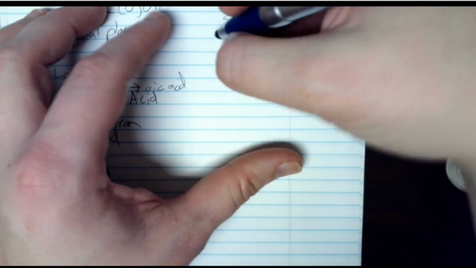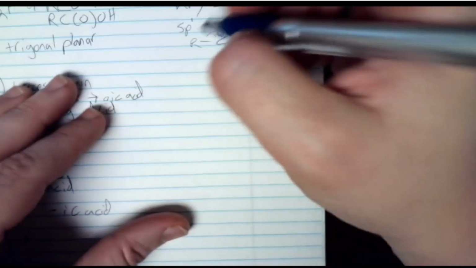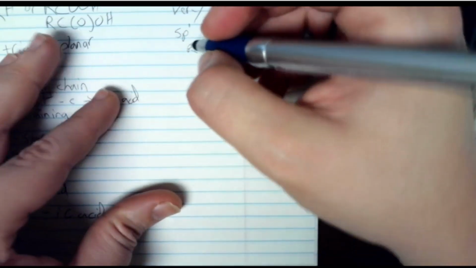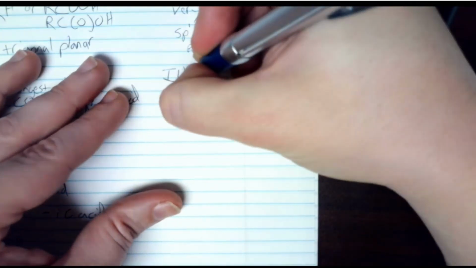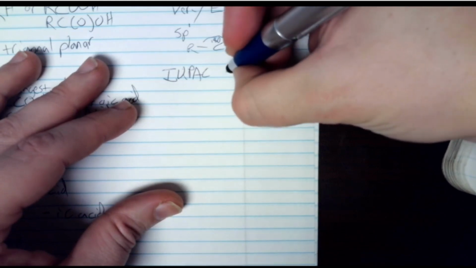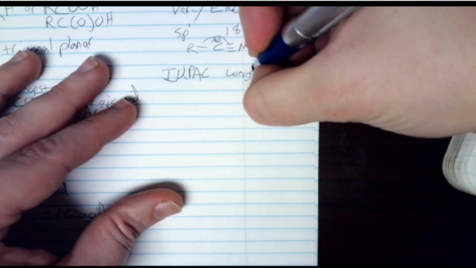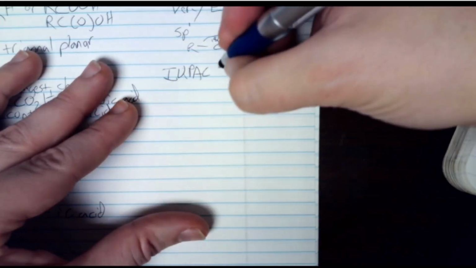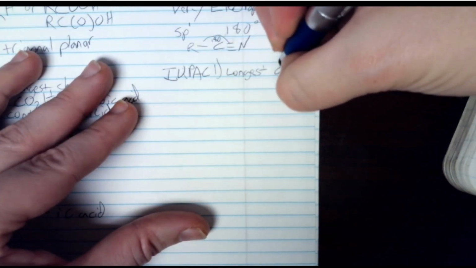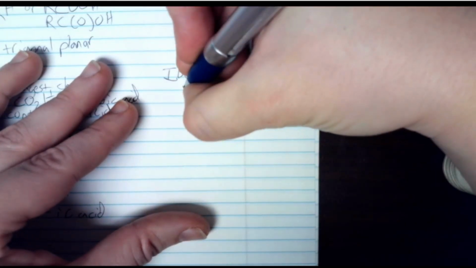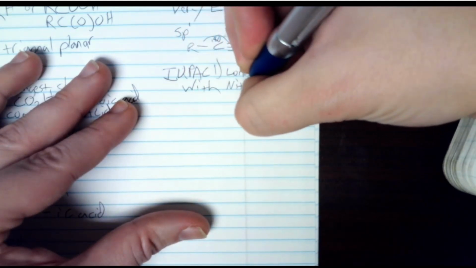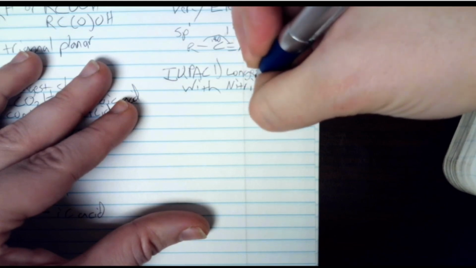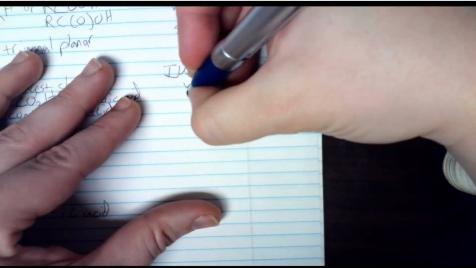Nitriles are of lower priority than acids. But if we only have a nitrile, the IUPAC rule would be the longest chain with the nitrile, and then we add nitrile to the name.